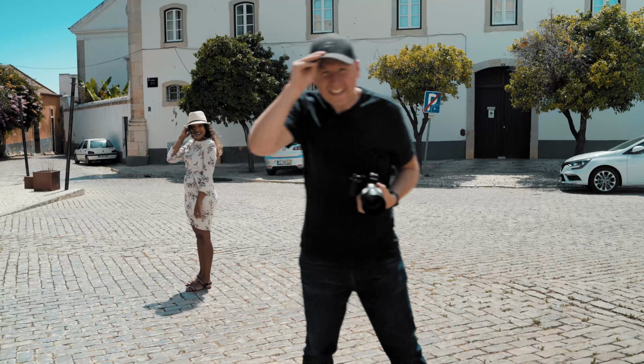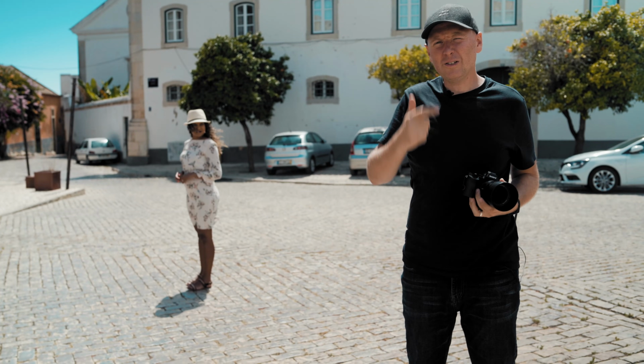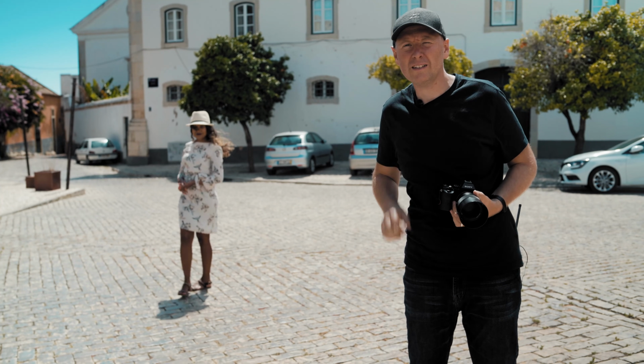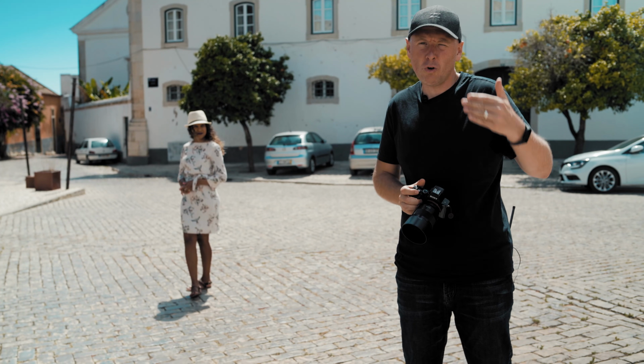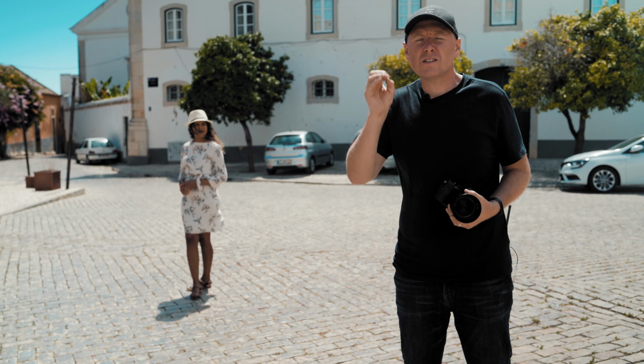Okay, so we got some great shots here with backlight. We will now go to the studio. We will develop these pictures and correct them a little bit, because we are shooting in RAW plus JPEG files, just in case. But this is a scenario that always works.